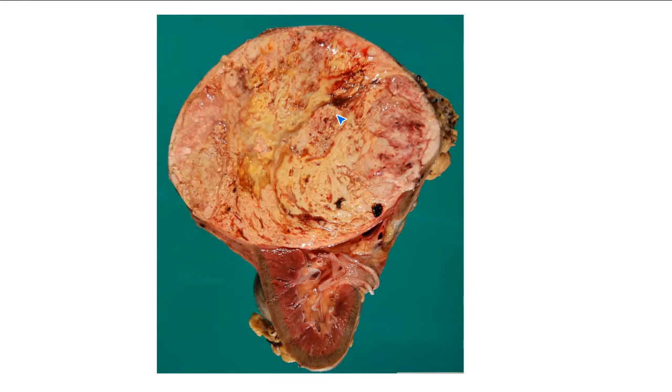Tavia, where does that tumor arise that you mentioned?